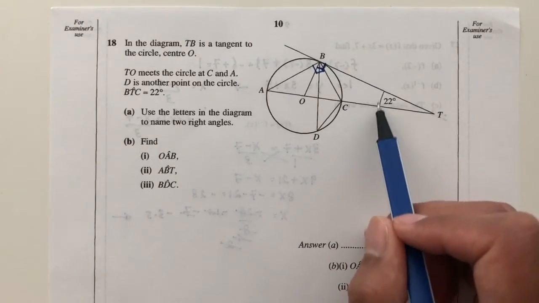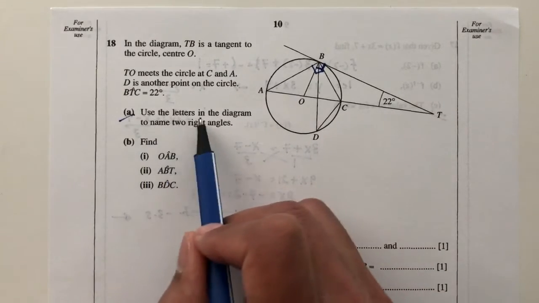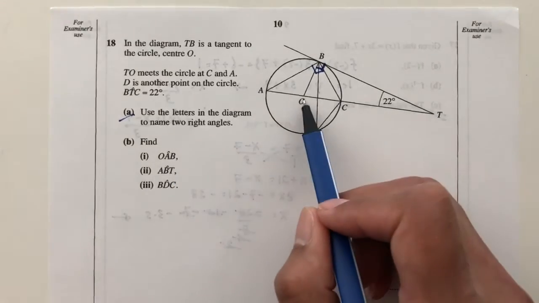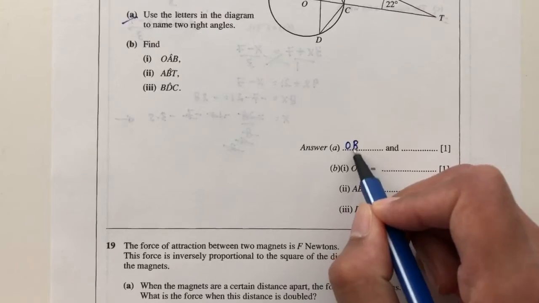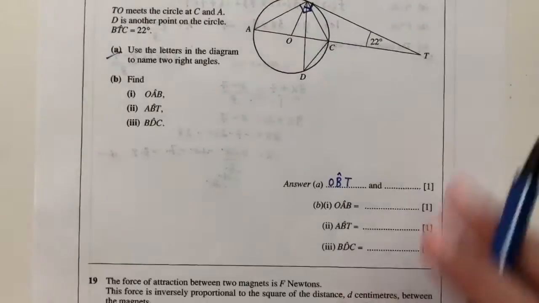We have this angle is 22, and what else do we know? Part 1, use letters in the diagram to name the two right angles. So the first right angle is OBT, and then the other one will be ABC.